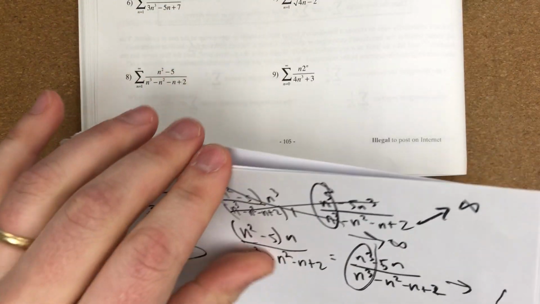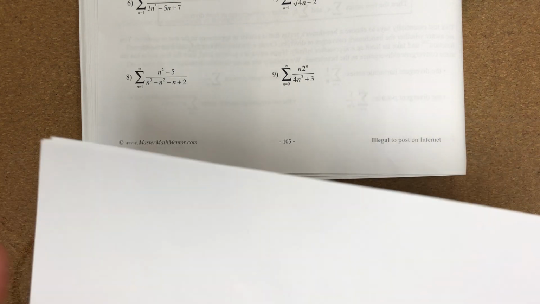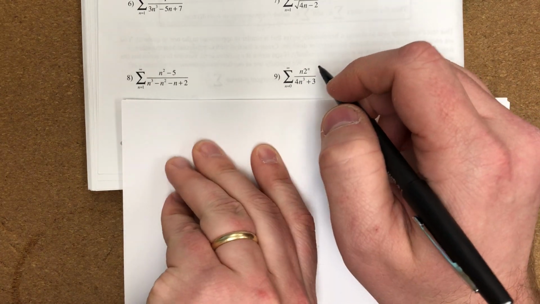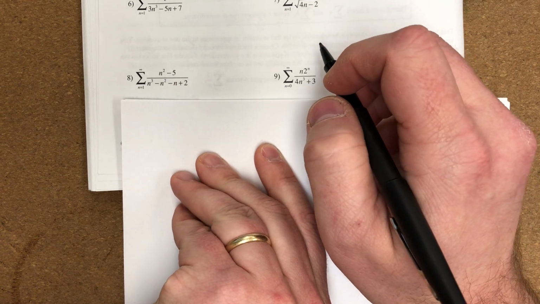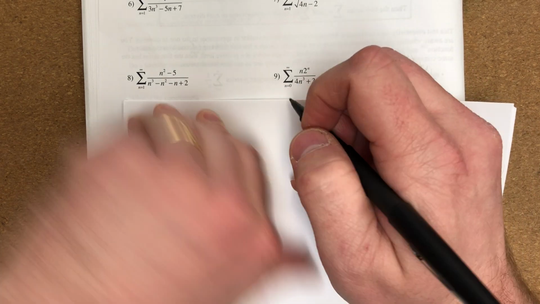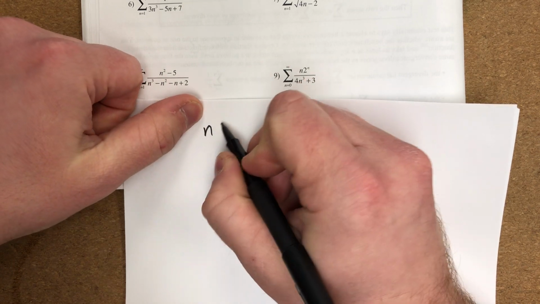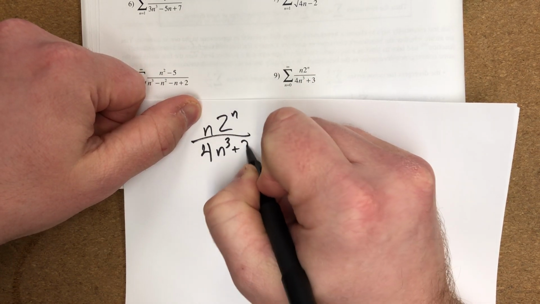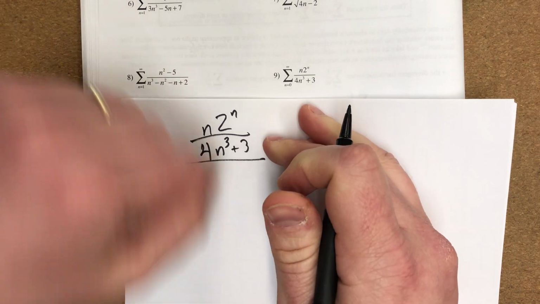Final question, number 9. 30-minute lesson. Number 9. So this one is not as easy for me. All right. What am I going to pick for my comparison?